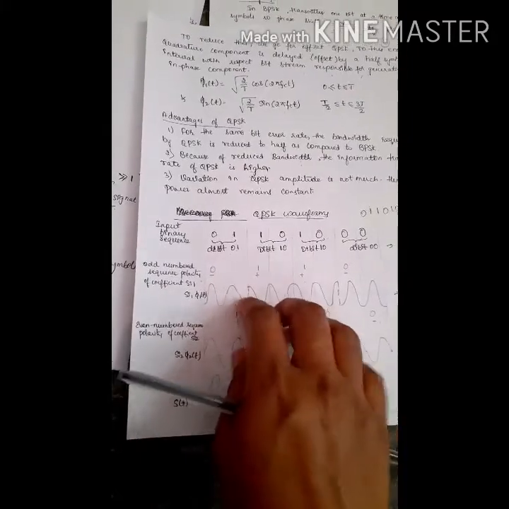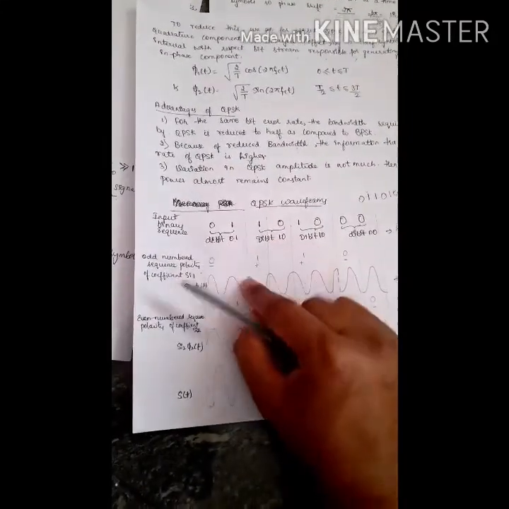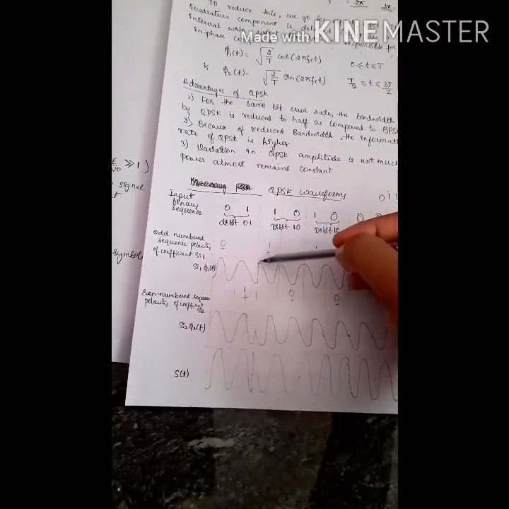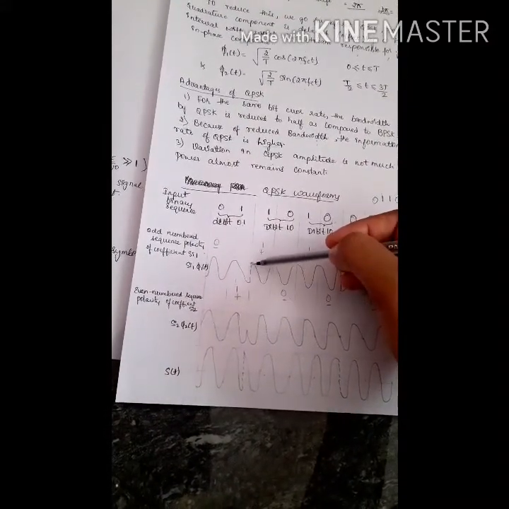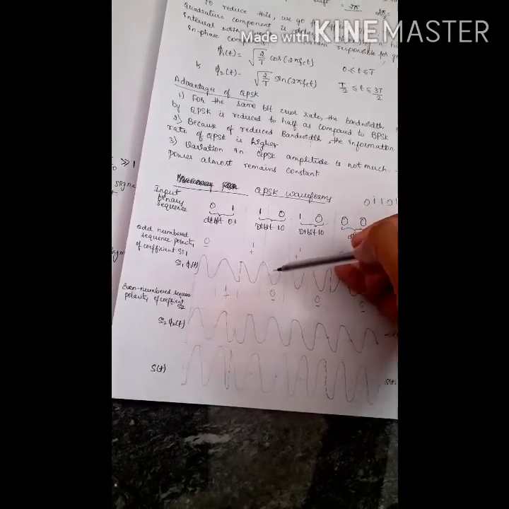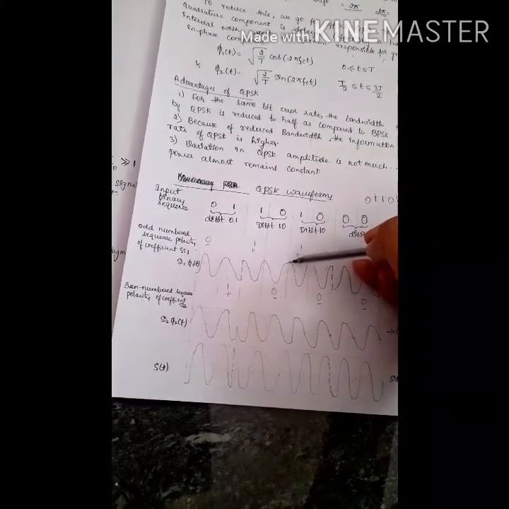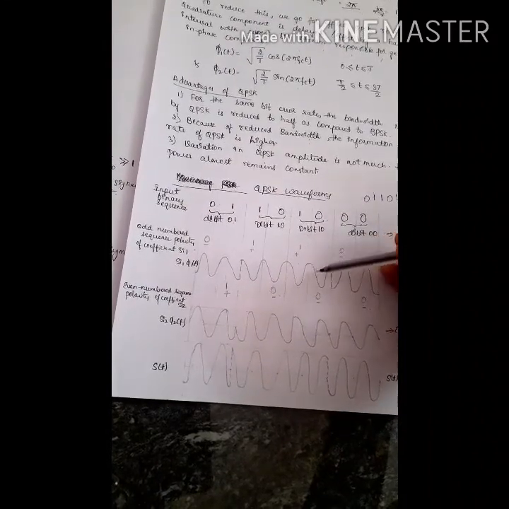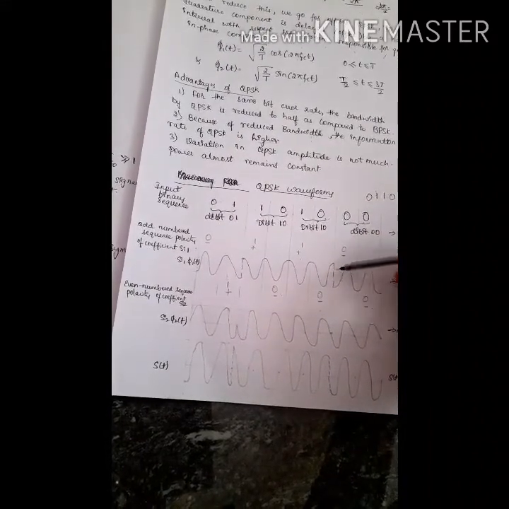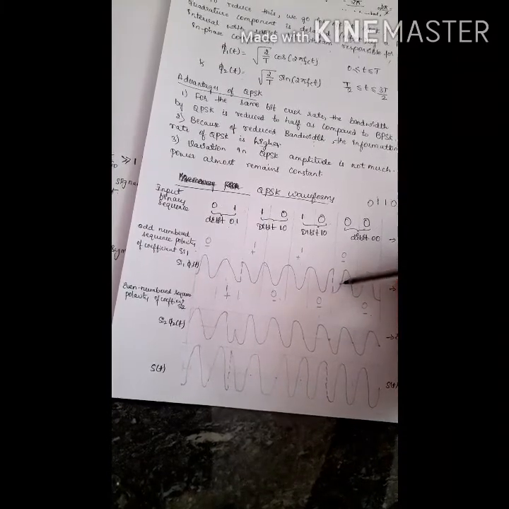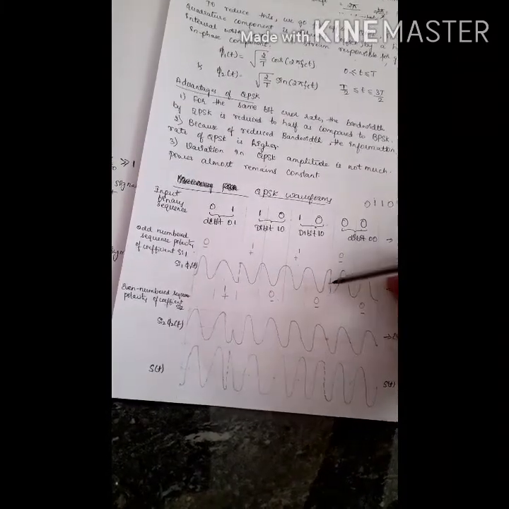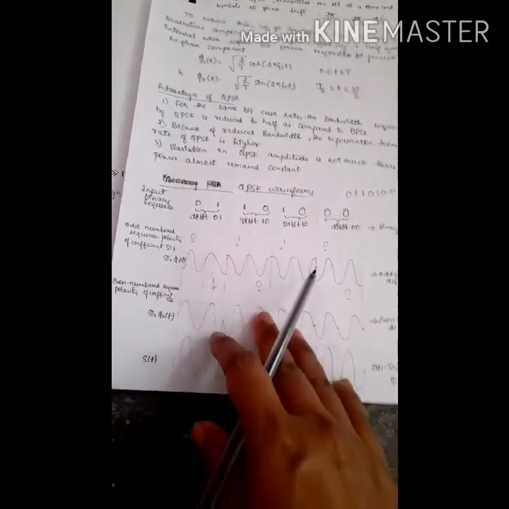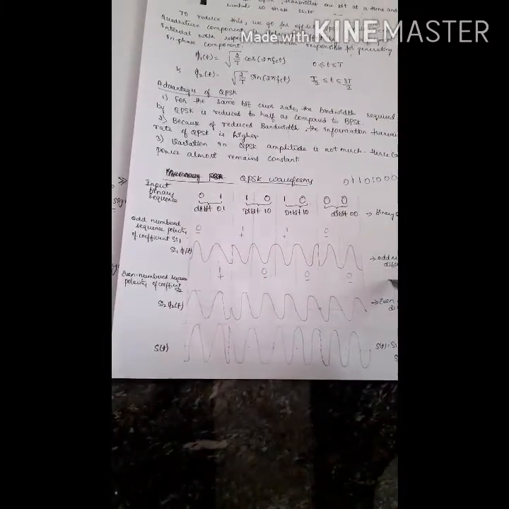Next is 1, so that symbol is positive, the same thing. Next the symbol 0 starts in the negative. That is the odd-number sequence.